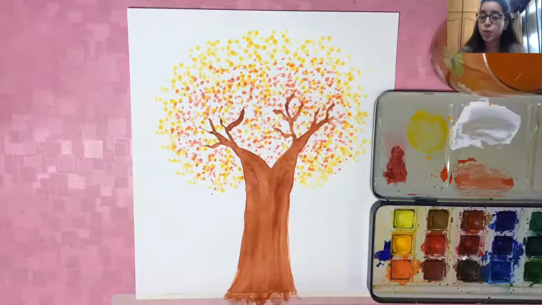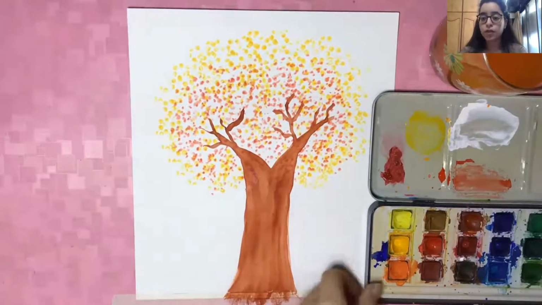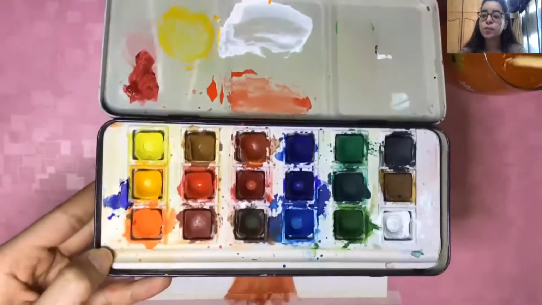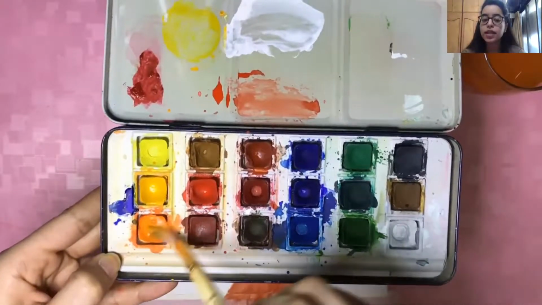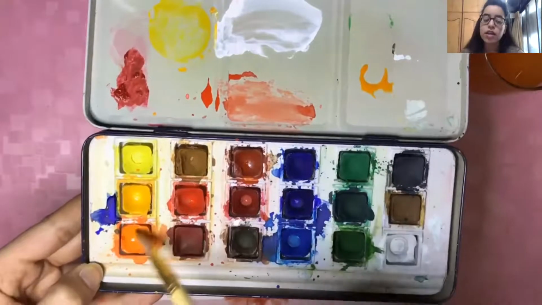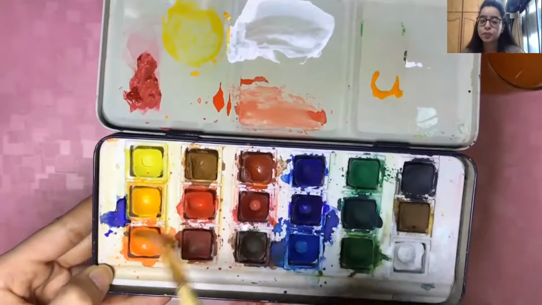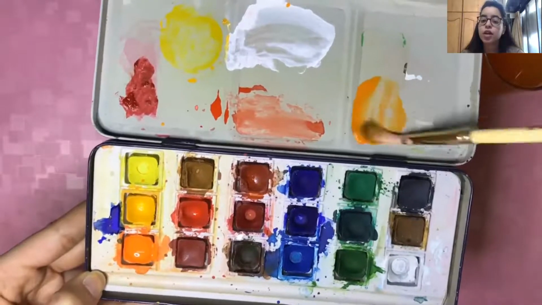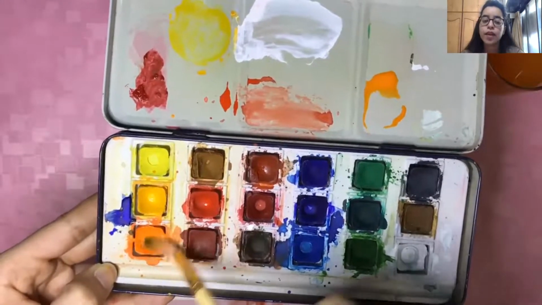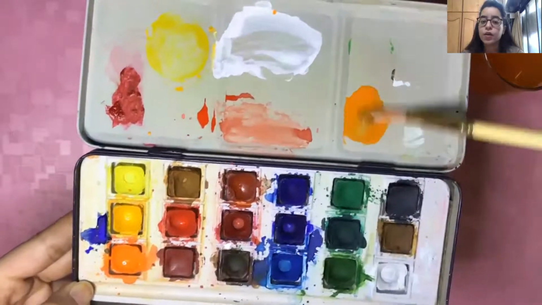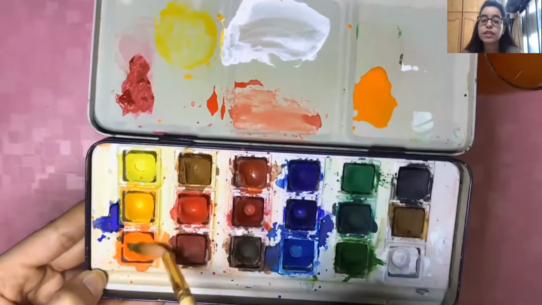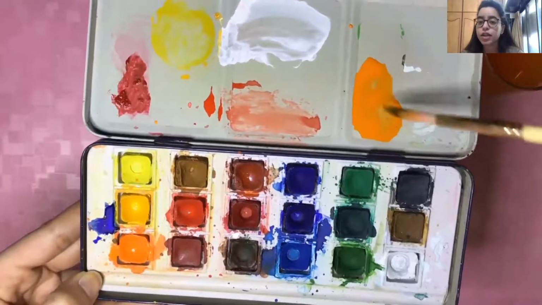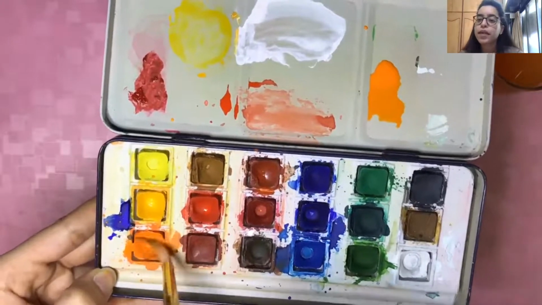So first we did it with red color, now we're doing it with yellow color. And the final one that we have over here now is we'll make use of orange color. I'm just taking a little bit of water, wetting the paint nice and fresh with orange color, taking lots of orange color in my palette now. Let's take more of it. We don't need the leaves to be very light in shade, right? So take a good generous amount of paint.